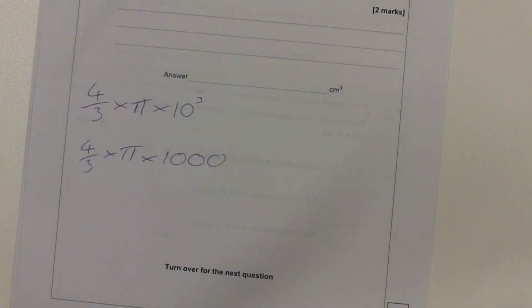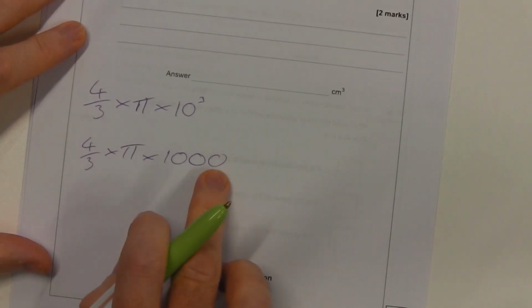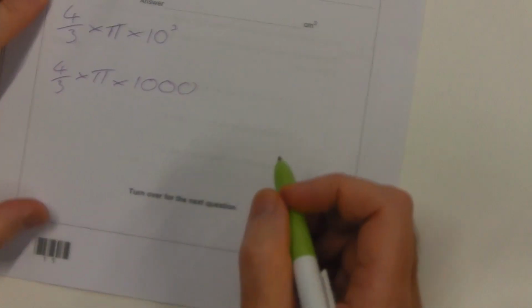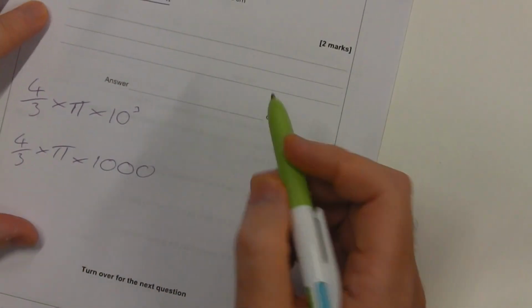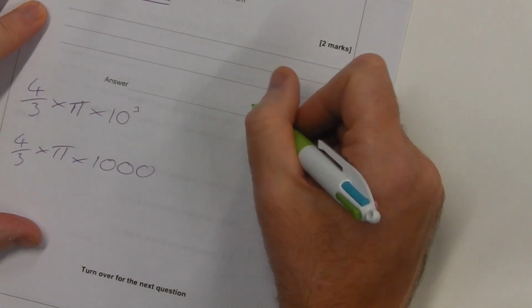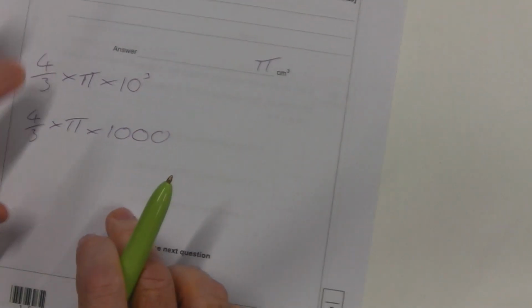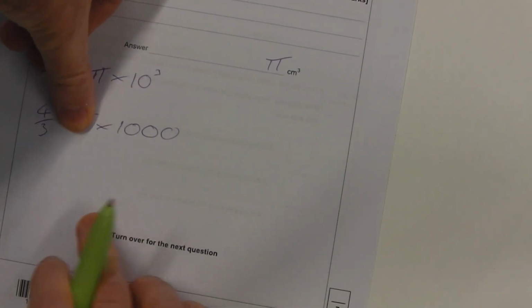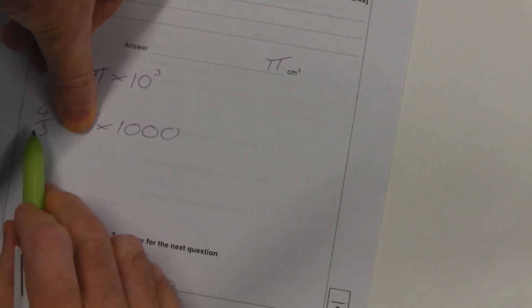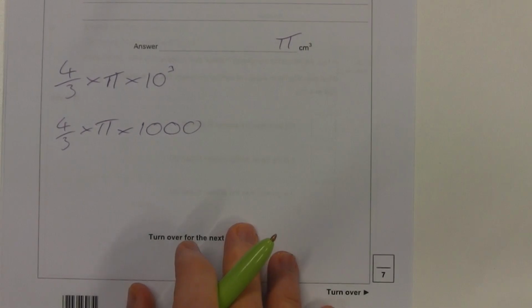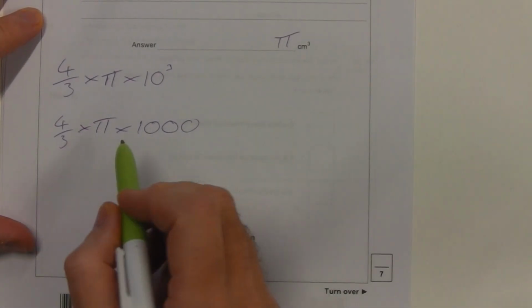Now, there's not a lot we can do with this at this point, okay? Because we need to basically, with that 1,000, we know the answer at the end of it. If we look at centimeters cubed, it's going to be something pi centimeters cubed, okay? So we take that pi out of it there because we've put it straight up there. So we need 4/3 of 1,000. Now, there's a bunch of different steps we can do.